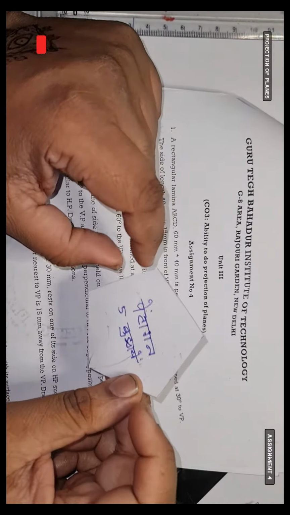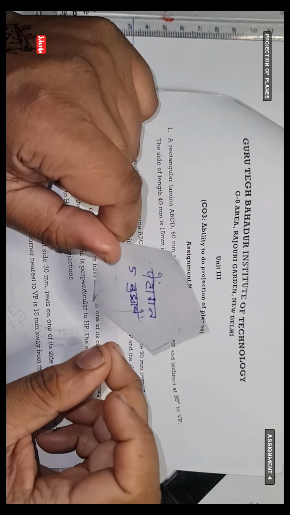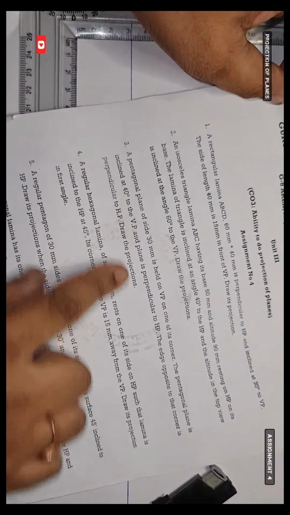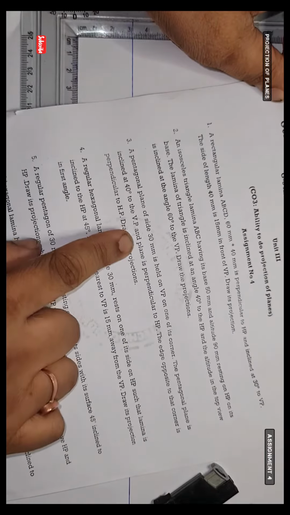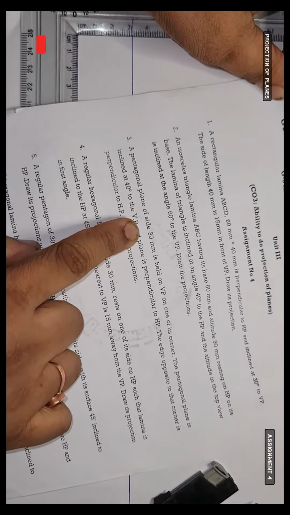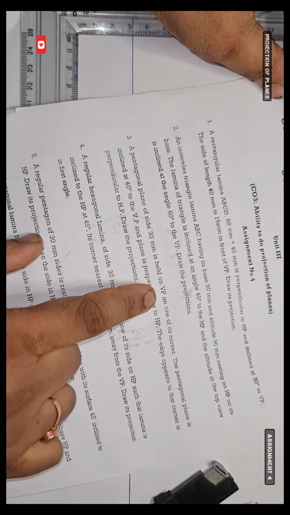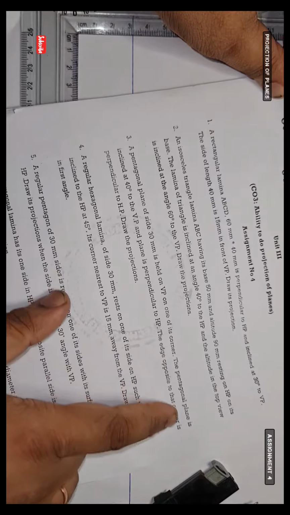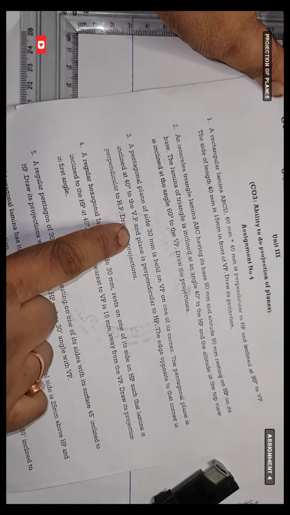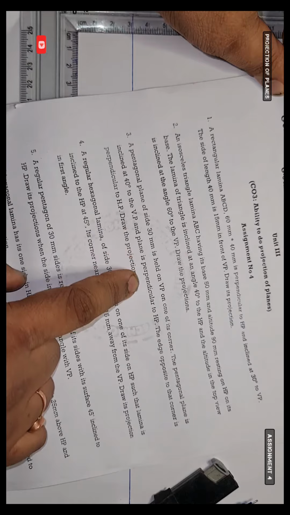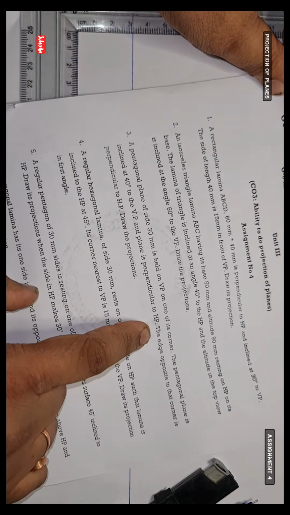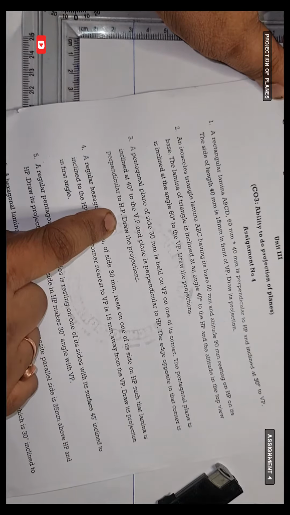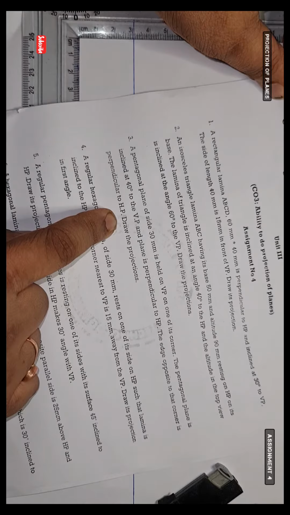Now I am going to discuss the third problem, in which a pentagonal plane is held on VP on one of its corners. The pentagonal plane is inclined 40 degree to VP and the plane is perpendicular to HP. The edge opposite to that corner is perpendicular to the HP.